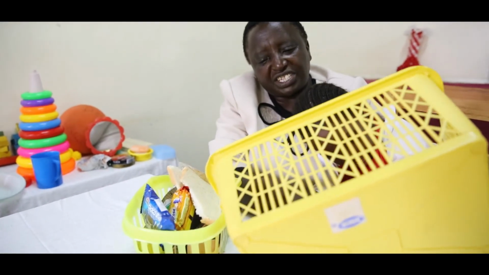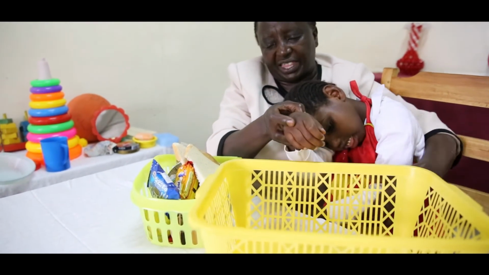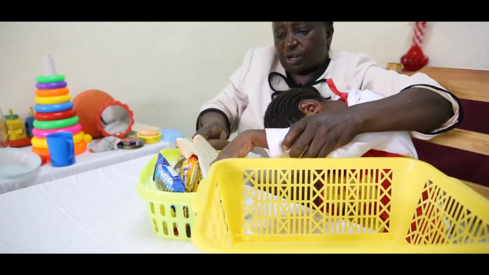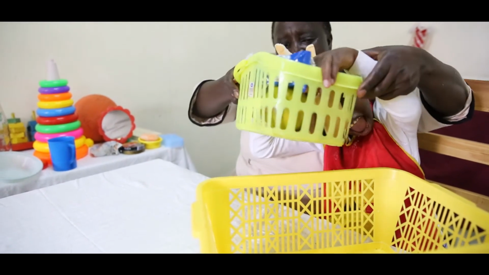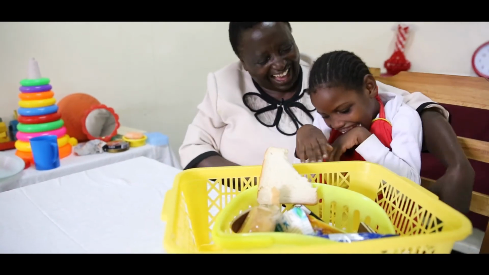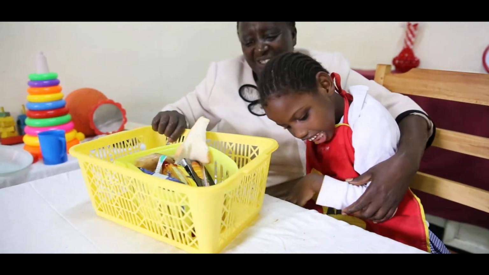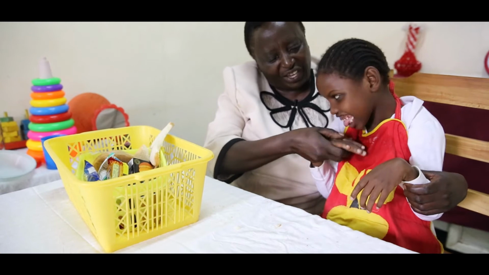Good girl. You have finished everything. Now we put the small container into the big container. Now you have finished all the shapes.